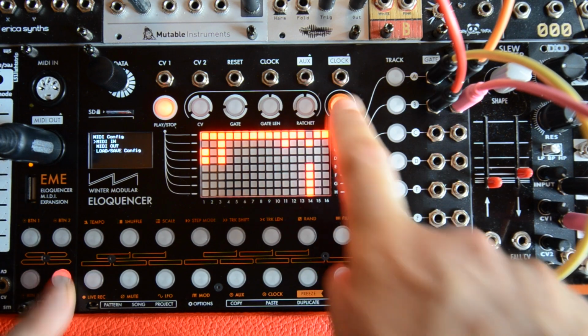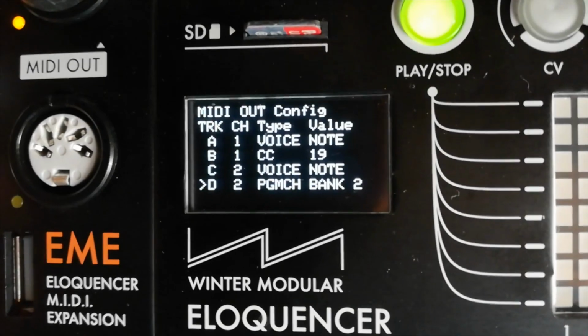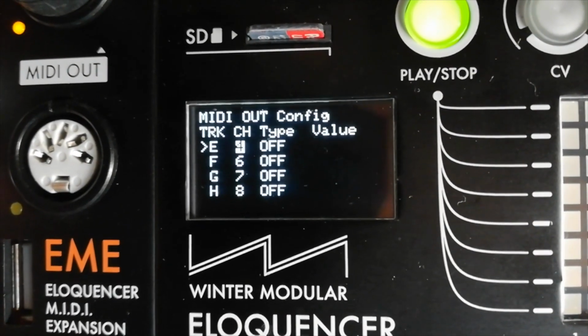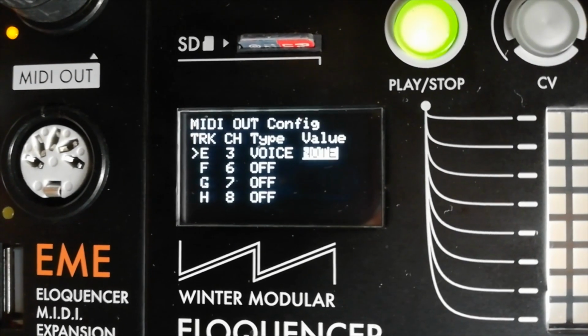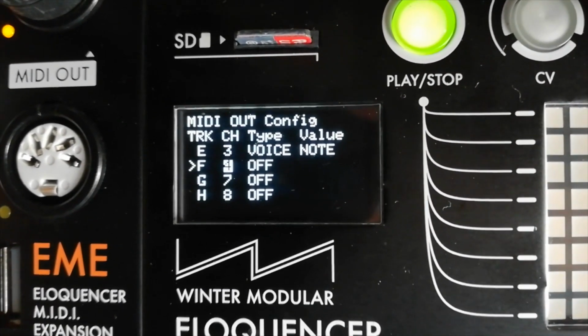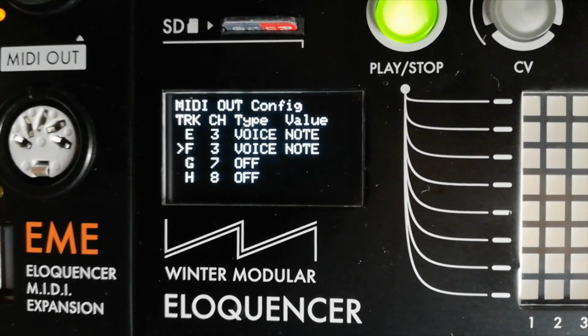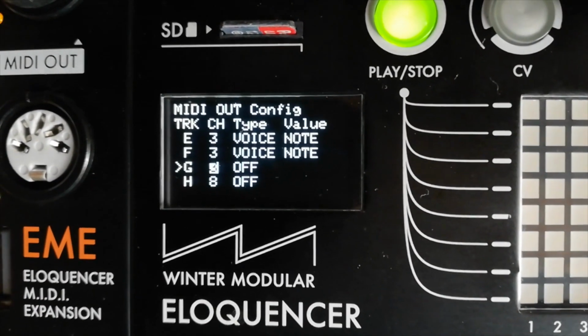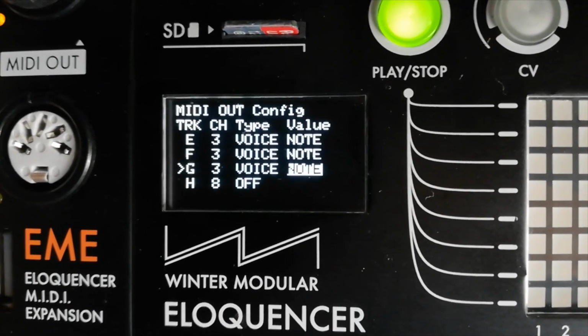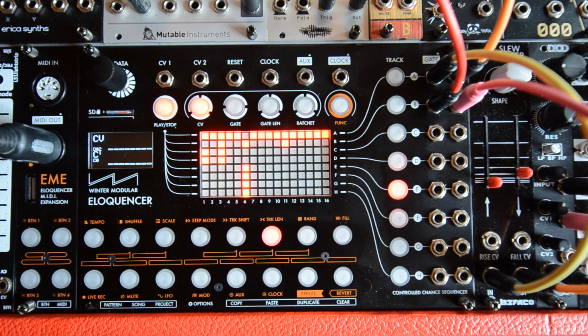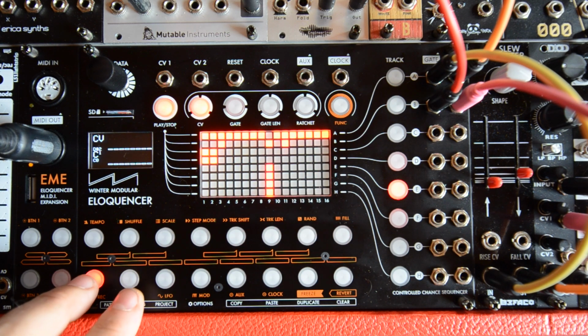So we go to MIDI output and we say channel 3 voice message, channel 3 voice message, channel 3 voice message. We first will try to do a short chord in one pattern, and then we will try to do a longer structure with more chords, but nothing complicated, something easy.